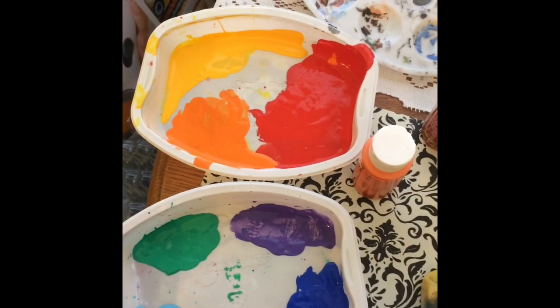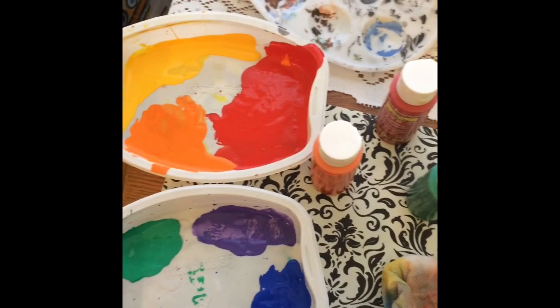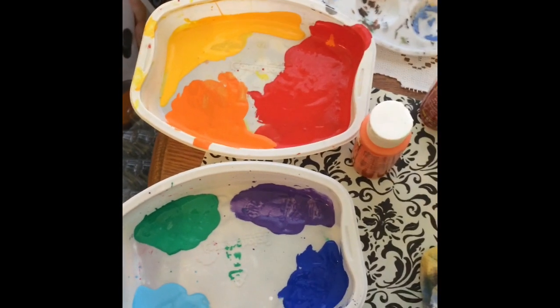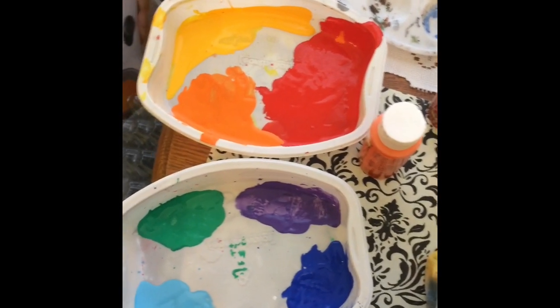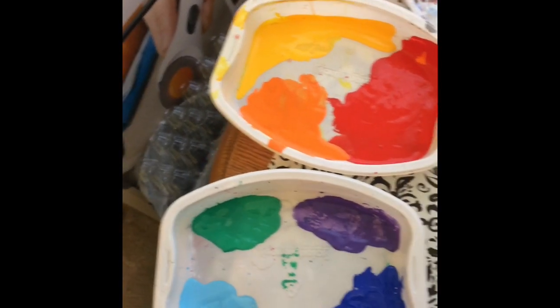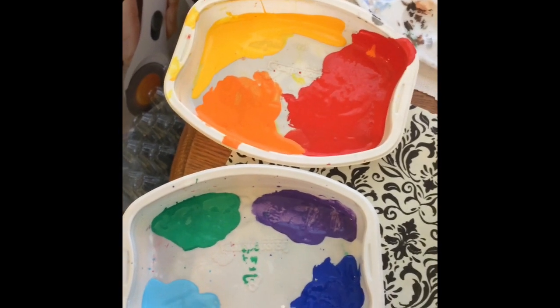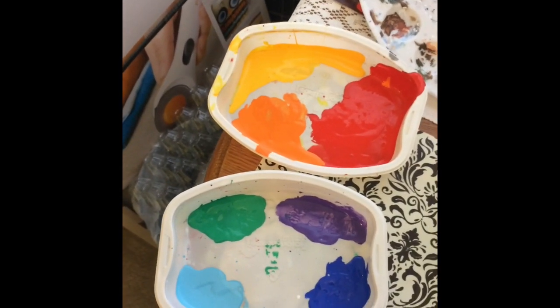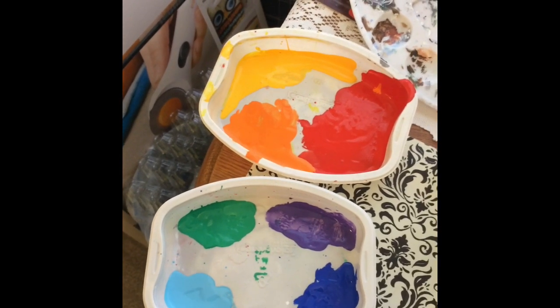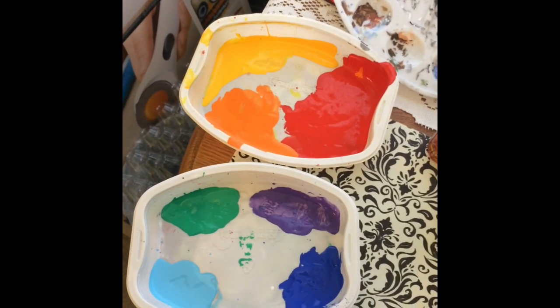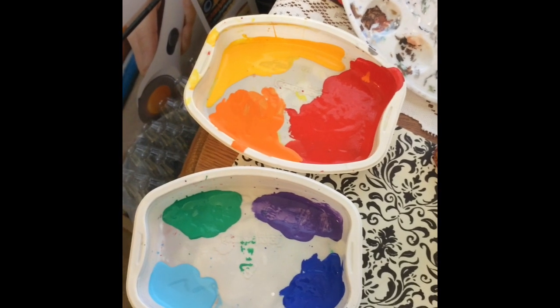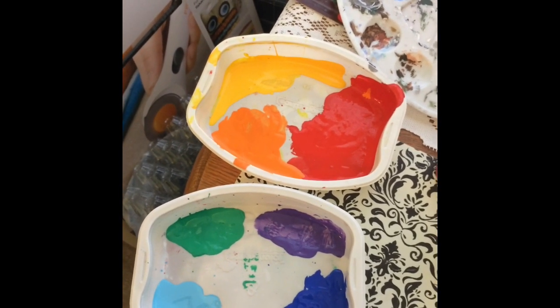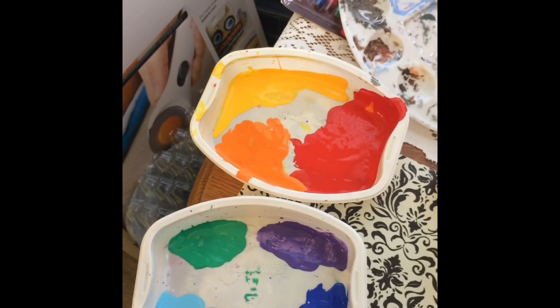So we'll be cleaning those out. That's part of a project, cleaning out your supplies, your trays and your brushes, and taking care of your things. Okay, so we'll be cleaning those out, and I'll be finishing up the cloud, and we'll let that dry and be almost ready for installation.